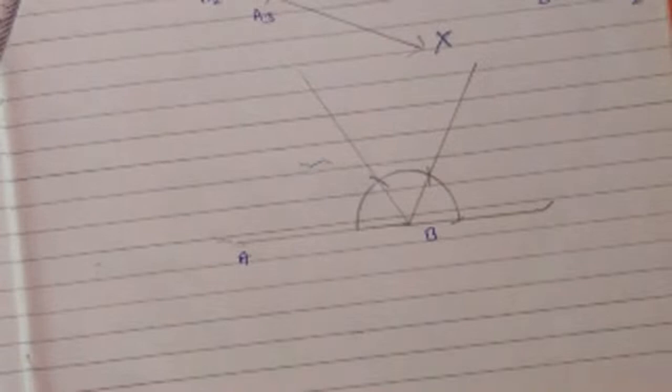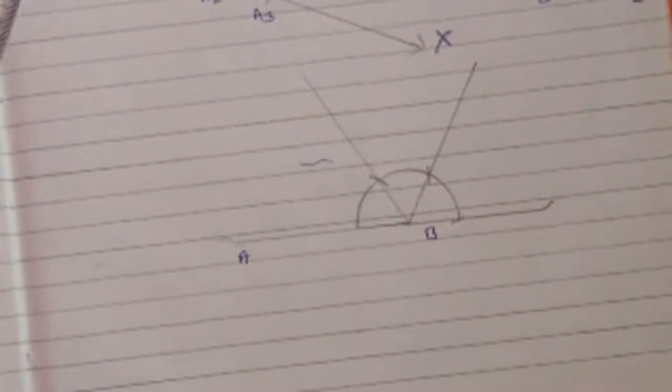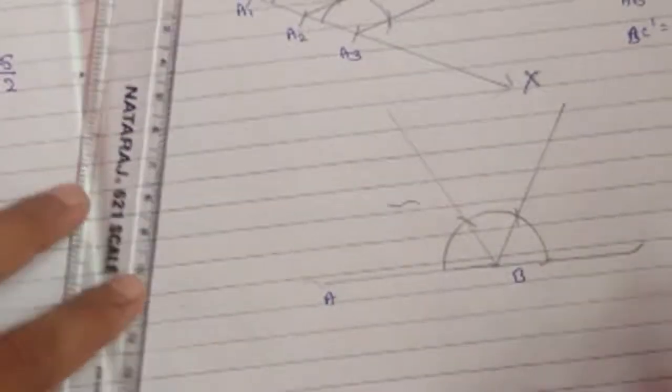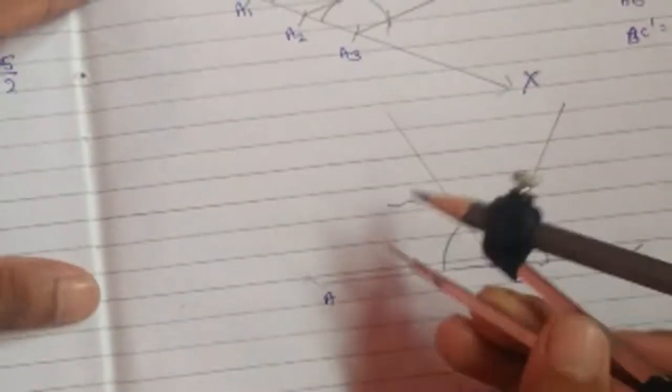So you learned this in 9th class also. Once again I am telling that. And to mark 90 degree, what we have to do? We have to take particular length and we have to draw an arc, and from this point I'll mark the first.